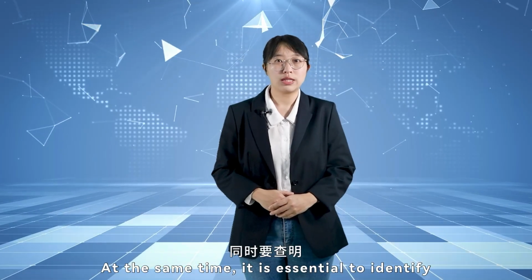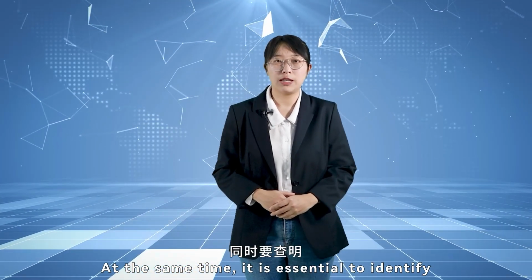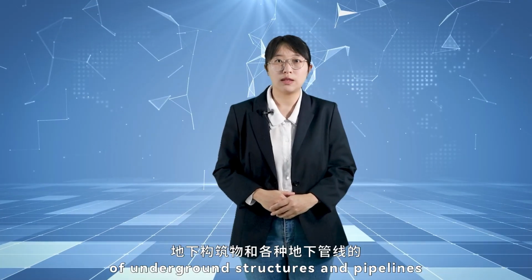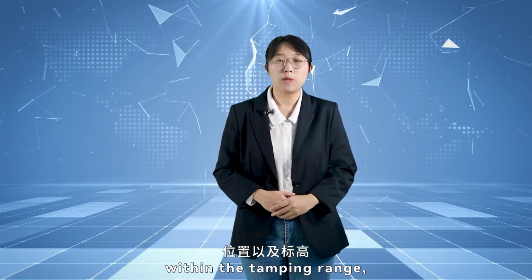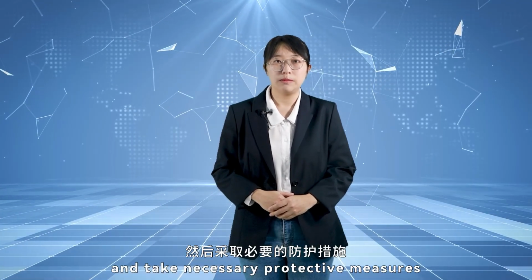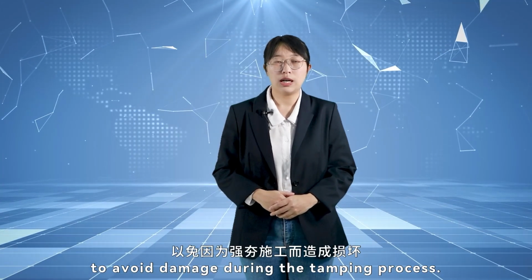At the same time, it is essential to identify the positions and elevations of underground structures and pipelines within the tamping range and take necessary protective measures to avoid damage during the tamping process.